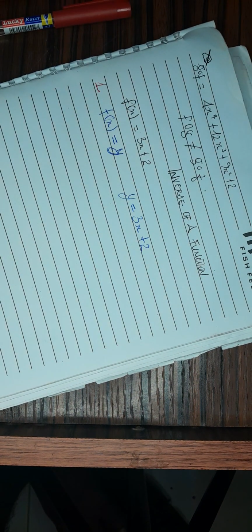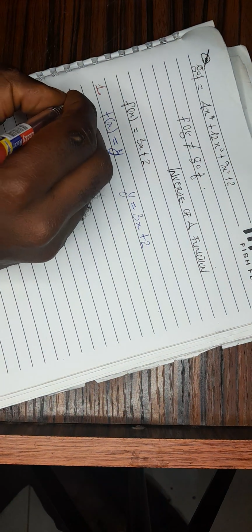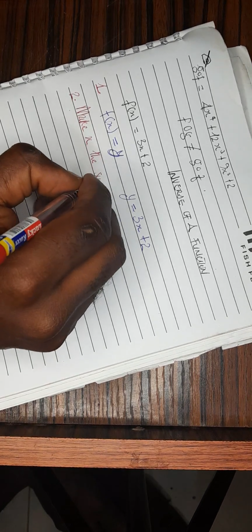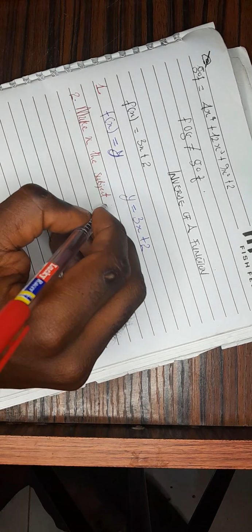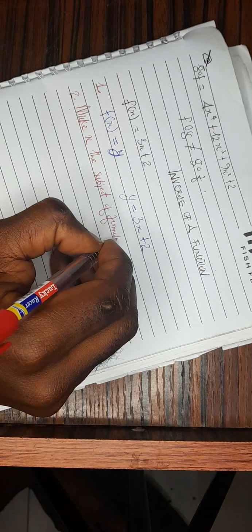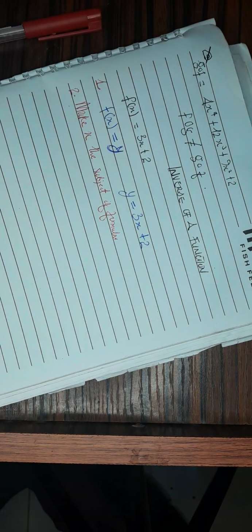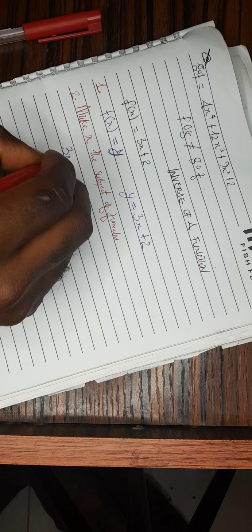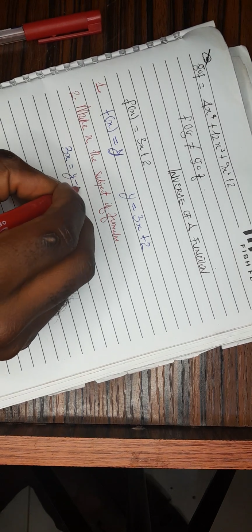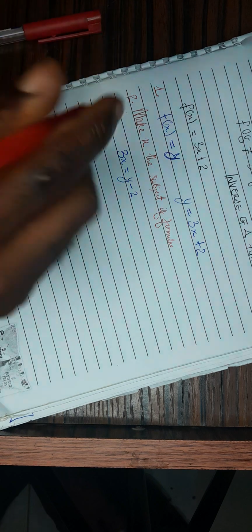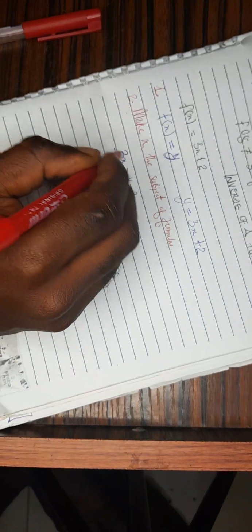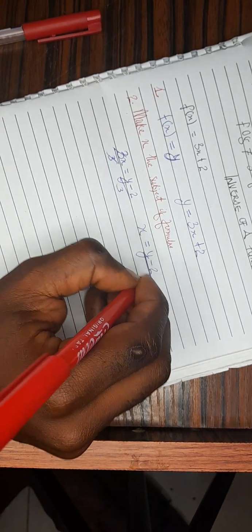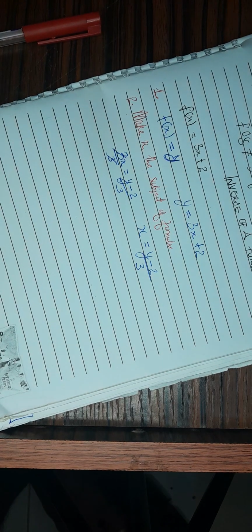The second step, make x the subject of formula. So how do we make it? Take 2 to the other side, so it becomes 3x equal y minus 2, right? Over 3, over 3. So it now becomes x equal y minus 2 over 3. That's the second step.